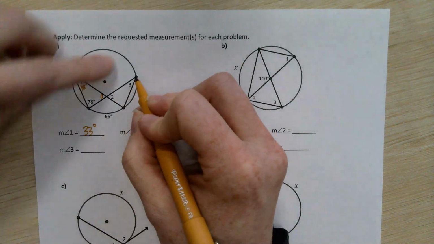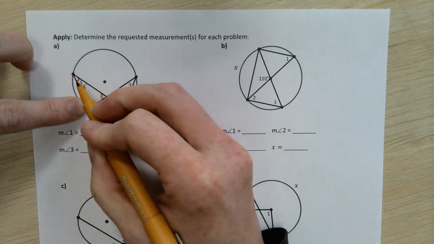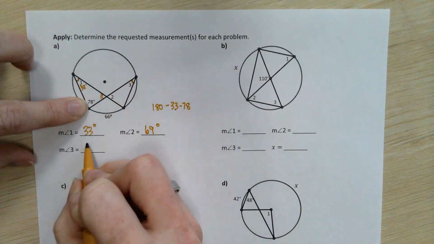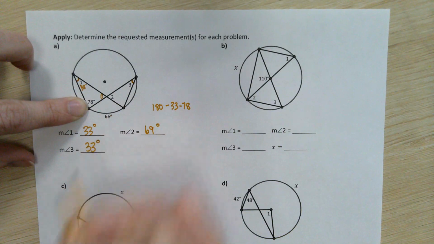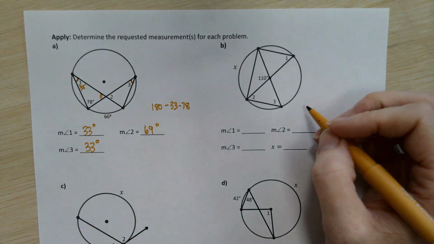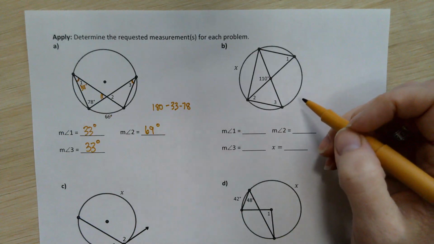To finish this out, angle 3 is a second inscribed angle attached to that 66. So it's going to be congruent to angle 1, or half of 66 if you want to find it that way. Another 33-degree angle. On to question B, or like I said, remember these might be flipped, so back to question A if that's the case.